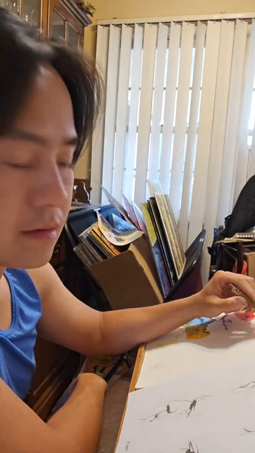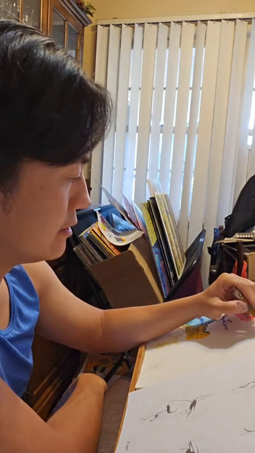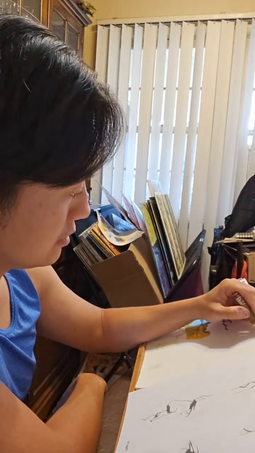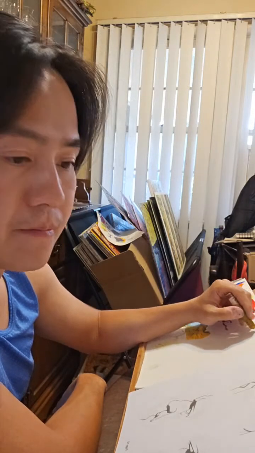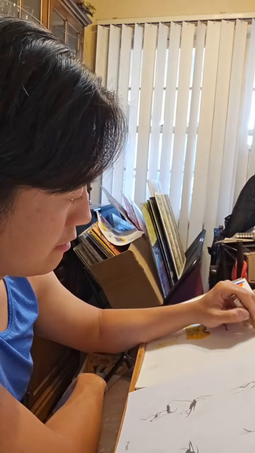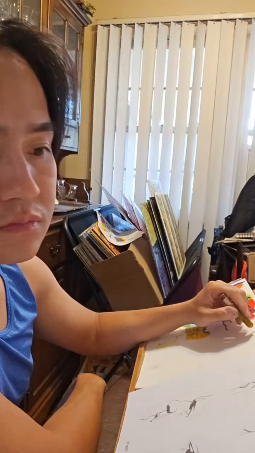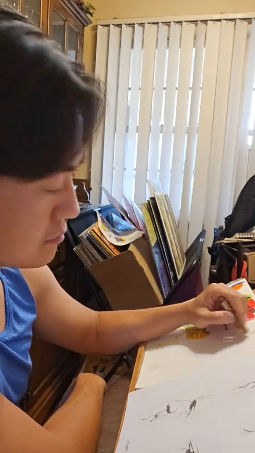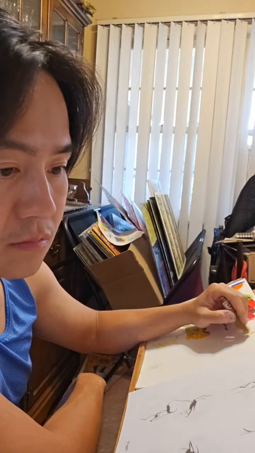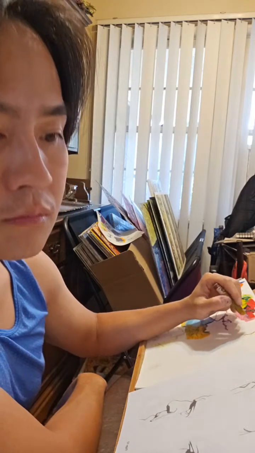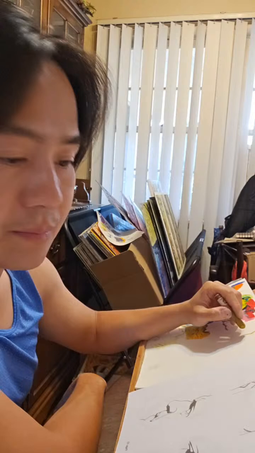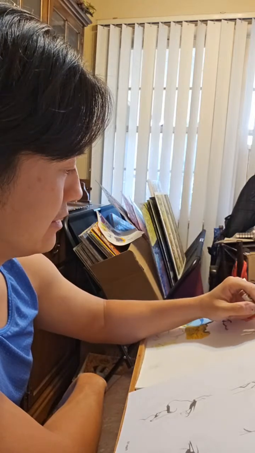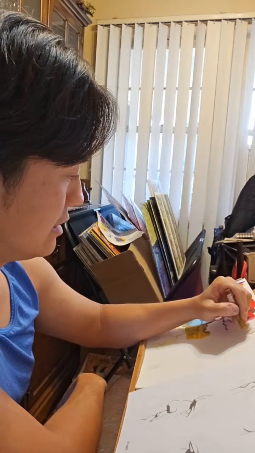That looks about right. Longer here. It's about the same length, and then bring down an angle.